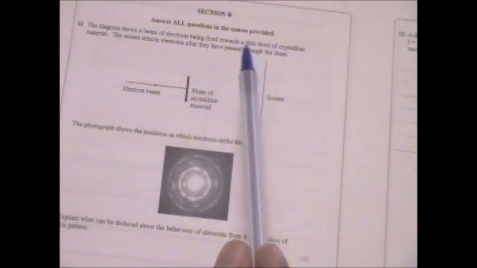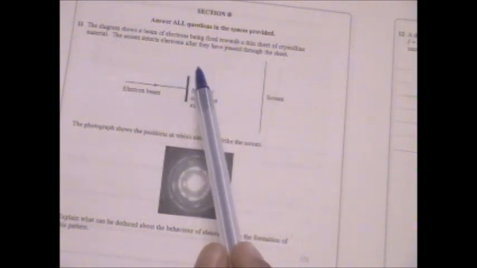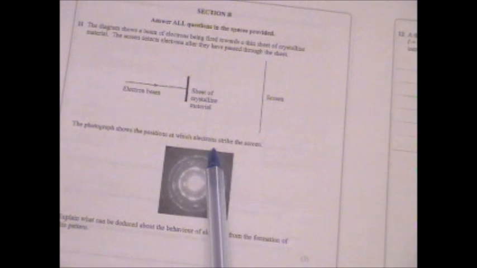as electrons diffract. It says in the question that the diagram shows a beam of electrons being fired towards a thin sheet, and the screens detect the electrons after they pass through the sheet. The photograph shows the position of electrons as they strike the screen. You can see there's the dark rings, there's maxima and minima, showing that diffraction has taken place there. So explain what can be deduced about the behaviour of electrons from the formation of this pattern.